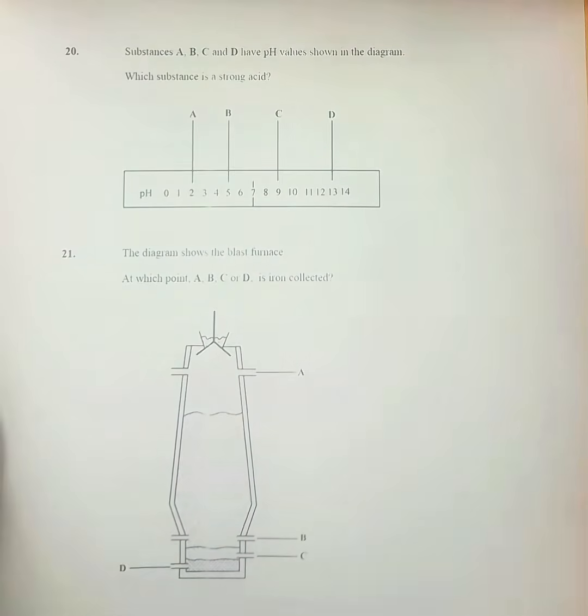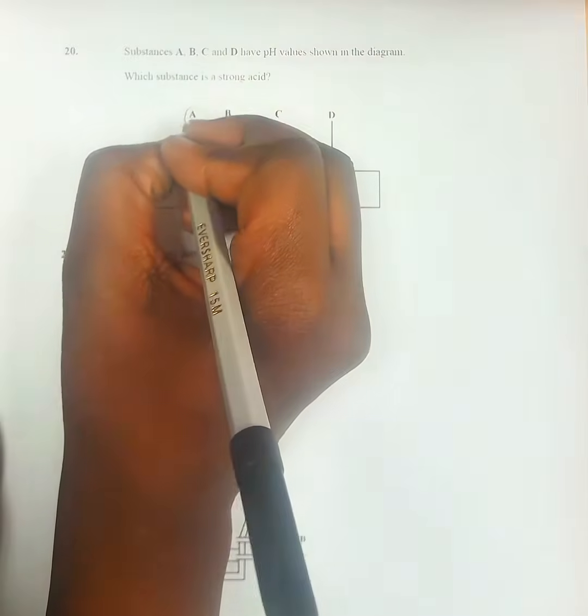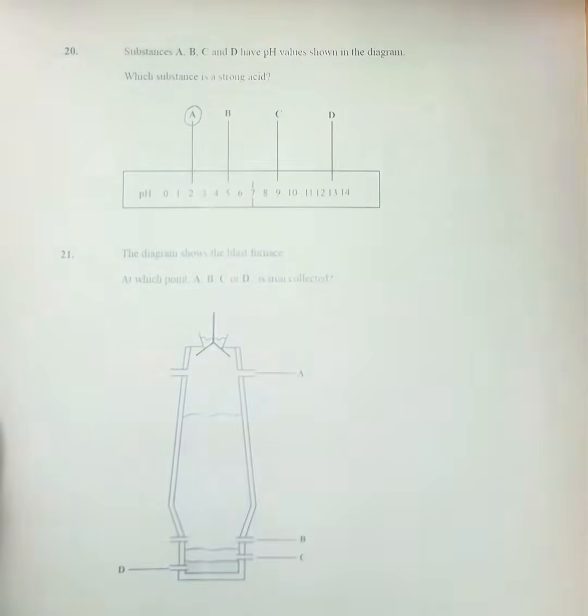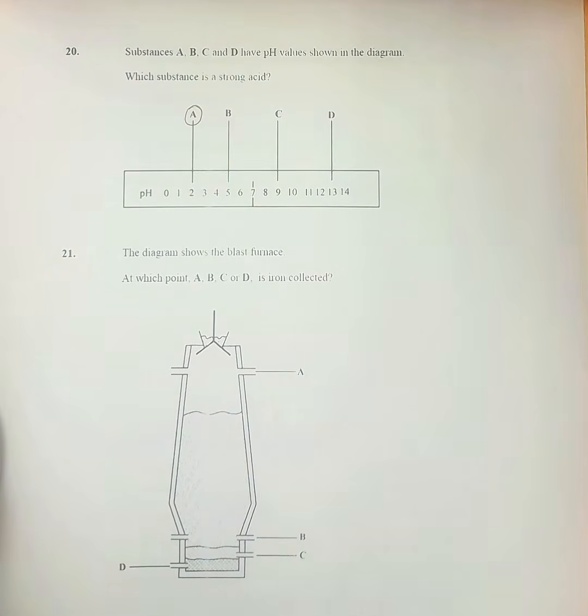Number 20, substances A, B, C, and D have pH values shown in the diagram. Which substance is a strong acid? We are going to select A as our answer. So you should understand that from 1 to 3, we are going to have strong acid. From 3 to 6, it is weak acid. 7 is neutral. 8 to 10 is weak base. And then 11 to 14 is strong base.